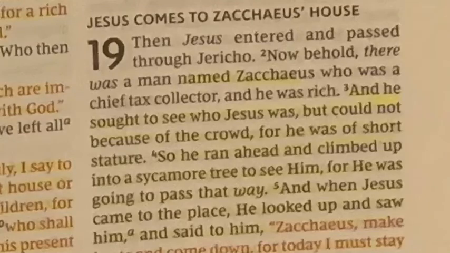Today's Bible lesson is coming out of Luke 19, verses 1 through 10. So the story is on Zacchaeus, and the takeaway from this story is that Zacchaeus was noticed by God. So I hope you enjoyed today's lesson.